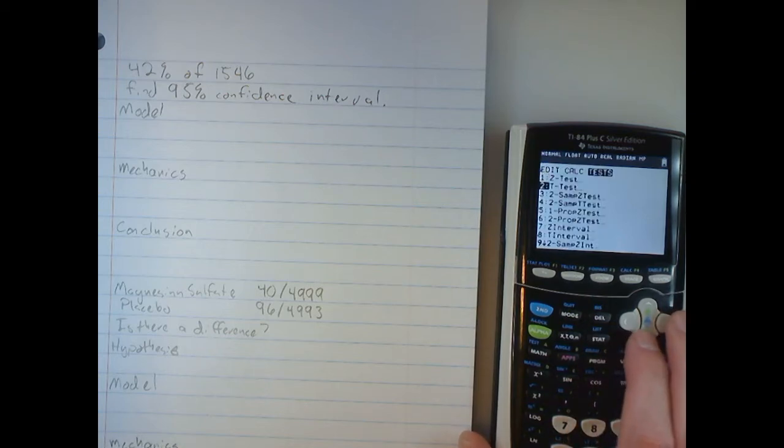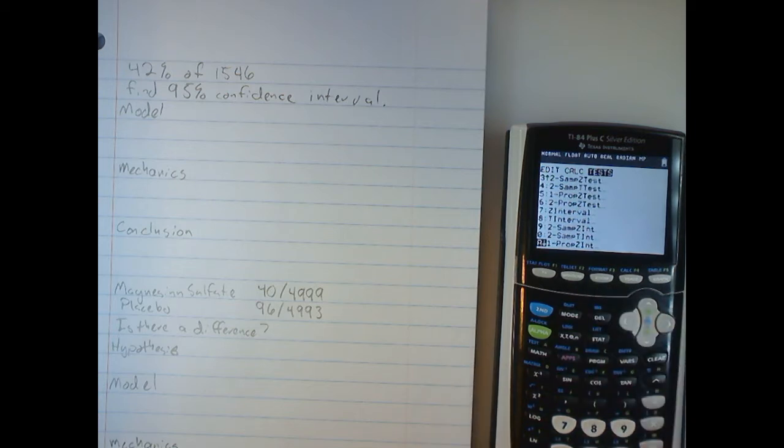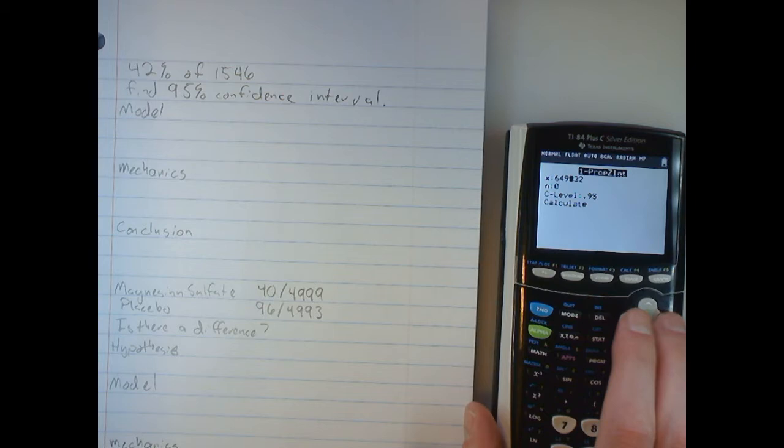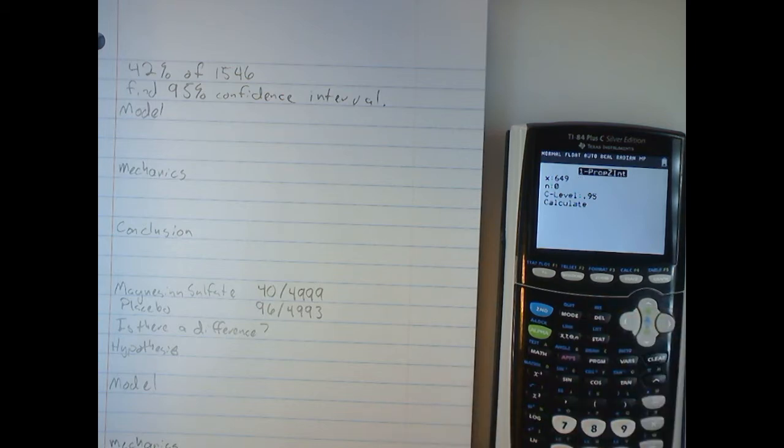Tests. We're looking for a 1 proportion Z interval. It is letter A. X is the number of quote-unquote successes. We're not given that here. We can do some math in here, but we will have to round. It'll throw an error if we leave a decimal, so we'll round that to 649. And then out of 1,546, find a 95% confidence interval, and that's what we're doing.